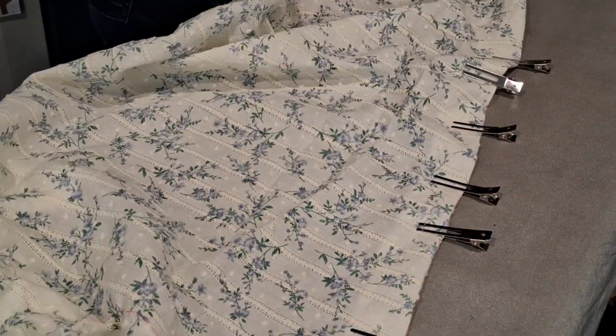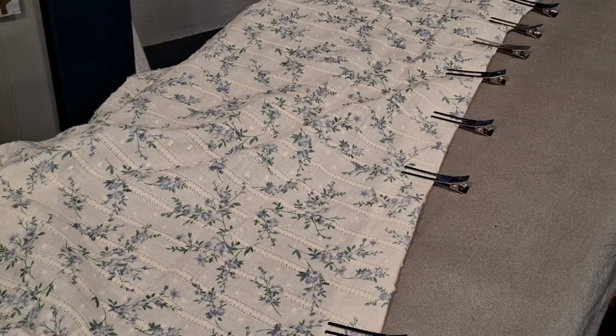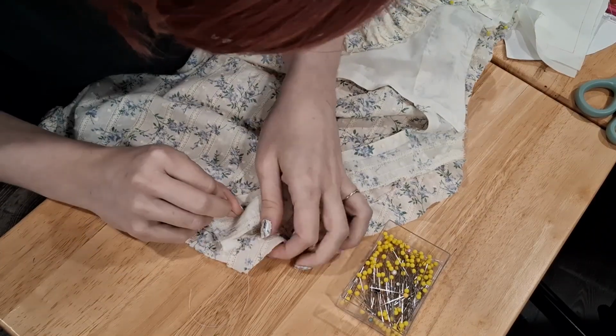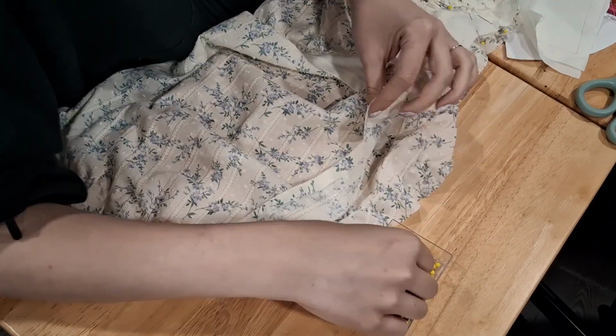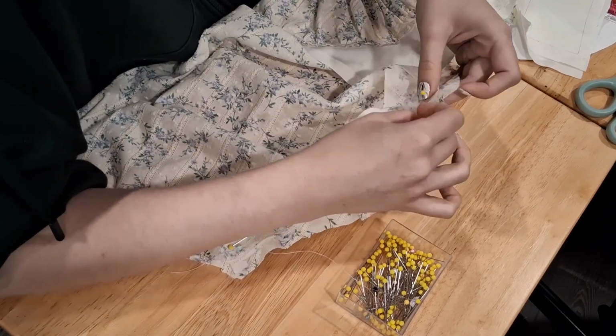Run a gathering thread 5/8 of an inch from this pressed edge to both hold the ruffle closed and prepare to gather the bodice. Sew the front bodice and the inner front yoke lining together along the closure facing, right sides together, to create a nice edge along the left arm side and the side seam edge.